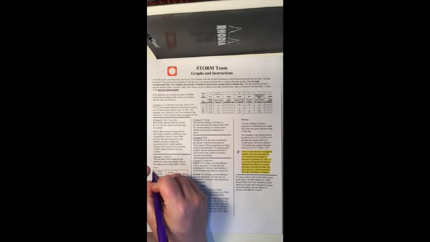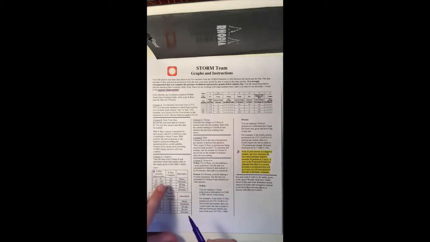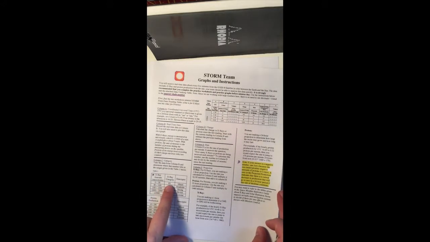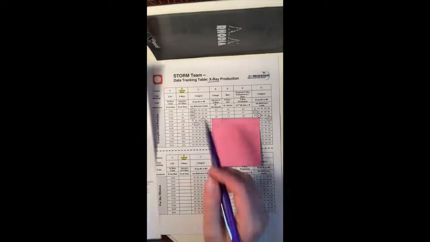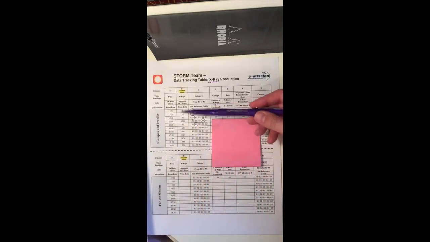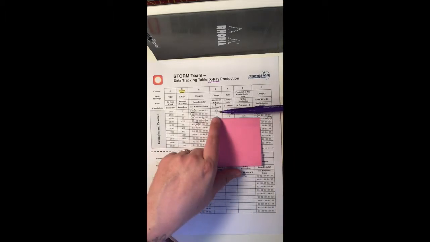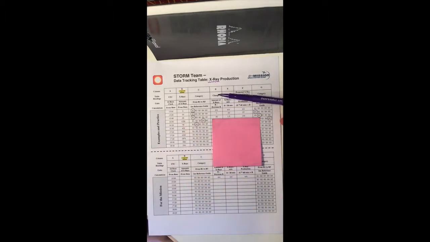Make sure you see the difference here. 16 is in fact going to be an R1, a minor. That's why the R1 is circled here. And you'll see that 9, 16, 46, all of those fall under the 0 to 50, which is why the R1 is circled.